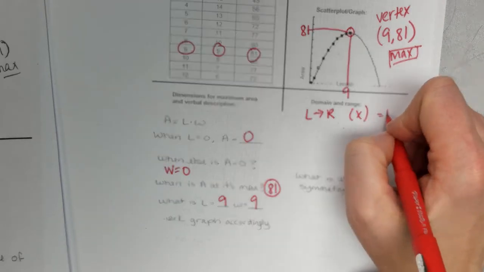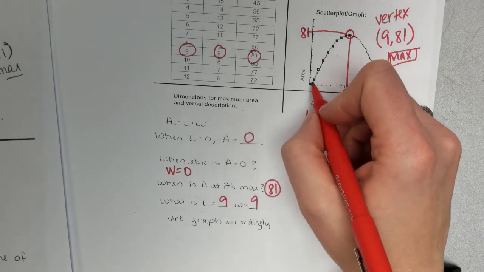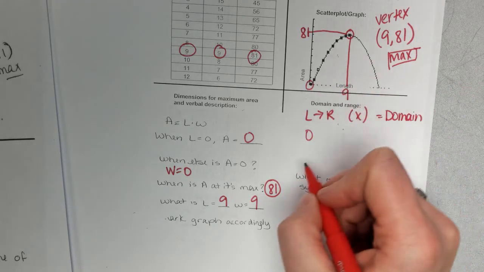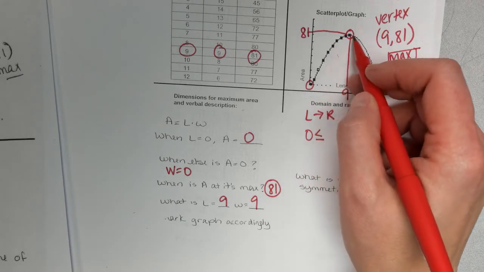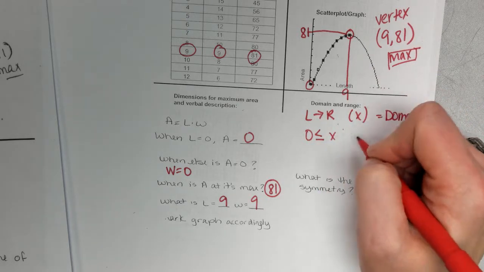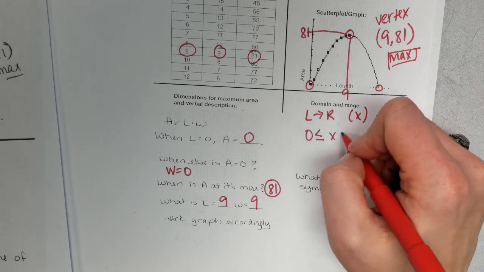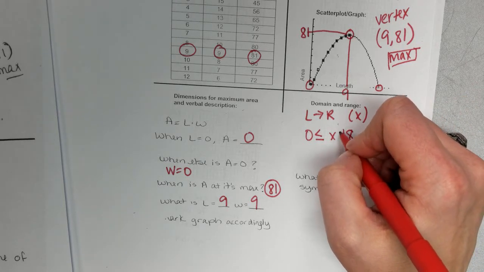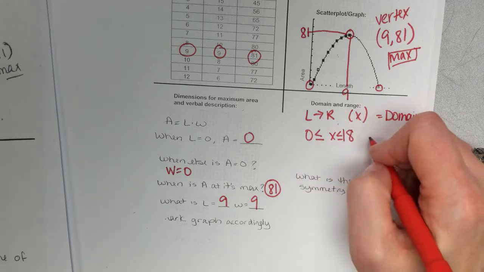Okay? So it goes all the way from 0, that's 0 for X, is less than or equal to x, because this is all solid filled-in dots, and then it ends over here, and that is 18. Is less than or equal to 18. That's your domain.